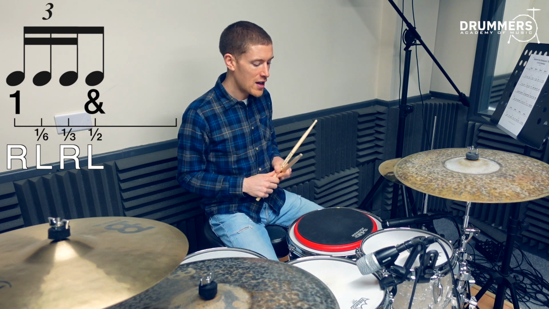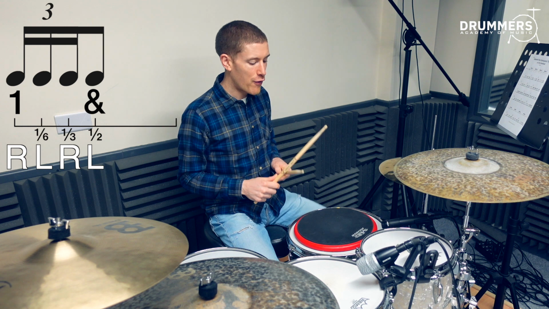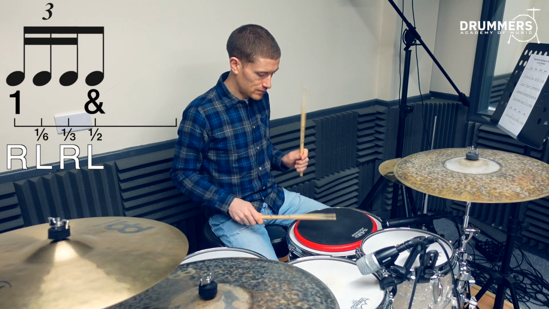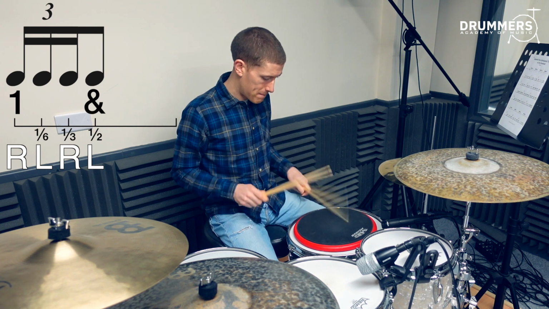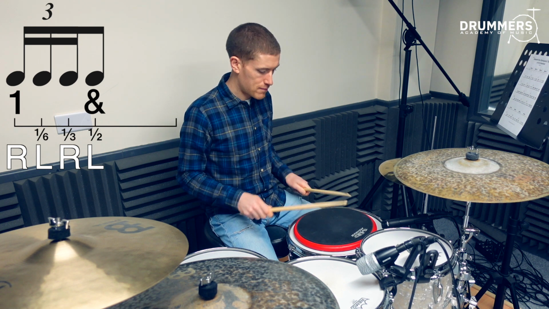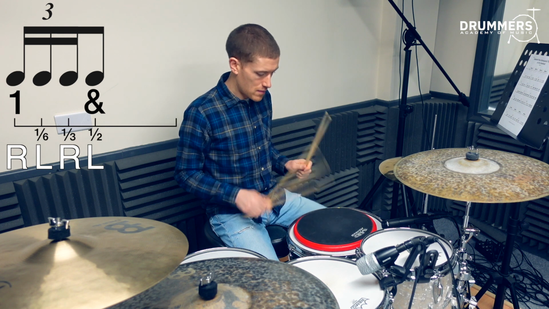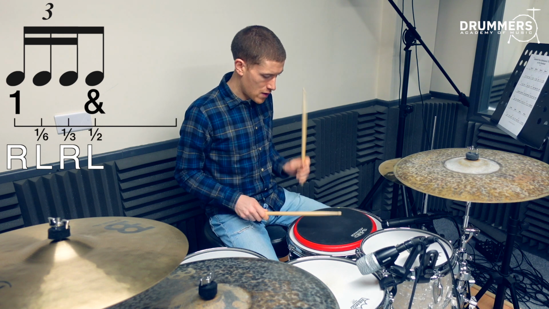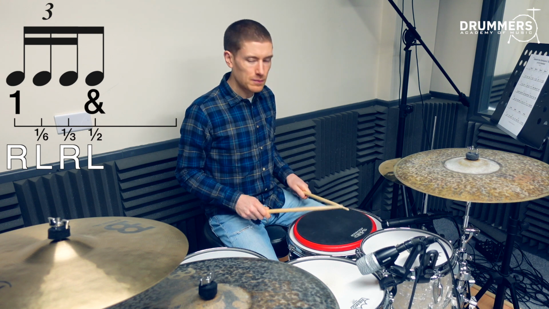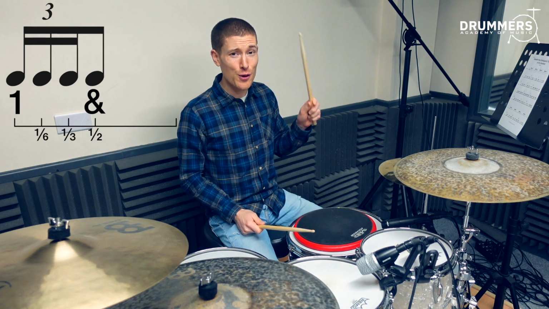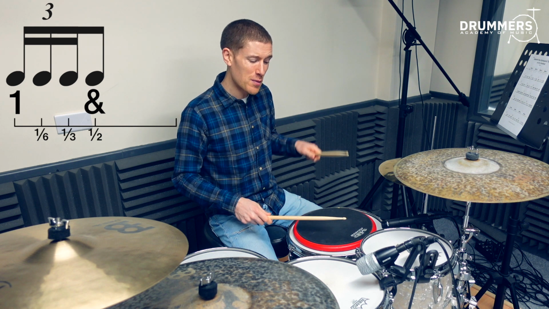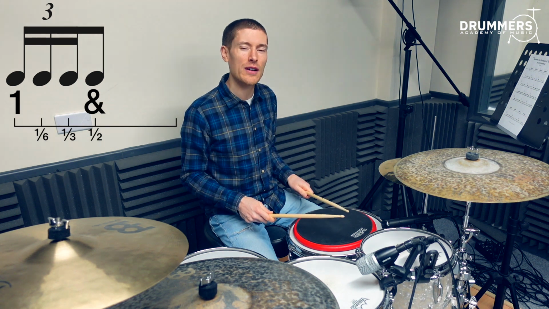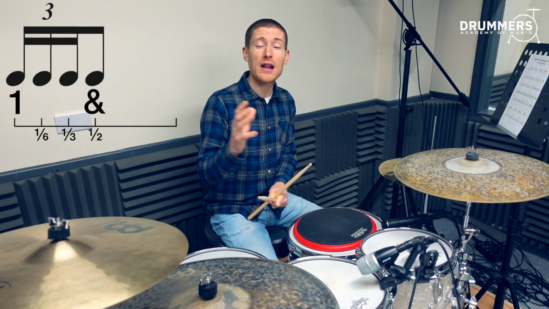So we got 1, 2, 3, 4. Okay, so just make sure again you're finishing on that midpoint of the beat with that 8th note, okay? 3 evenly spaced 16th note triplets and then the 8th note on the midpoint of the beat. Okay, so make sure you're comfortable playing this rhythm in both sticking patterns.